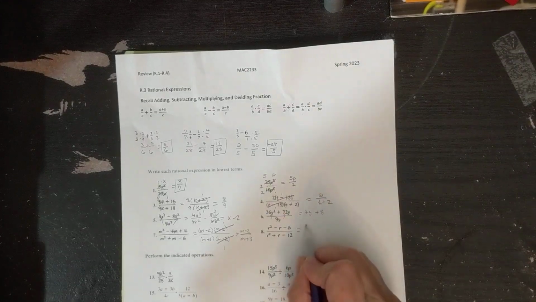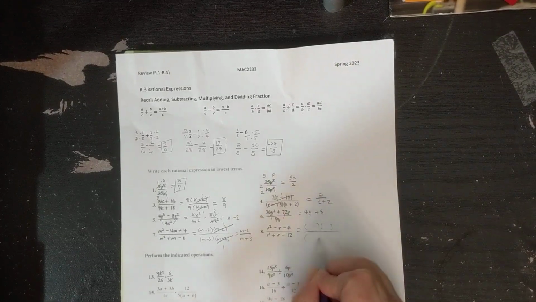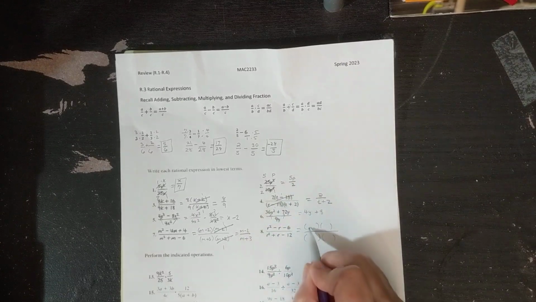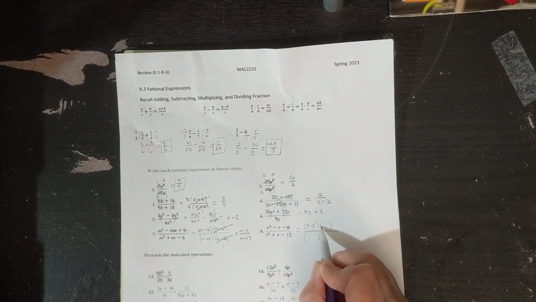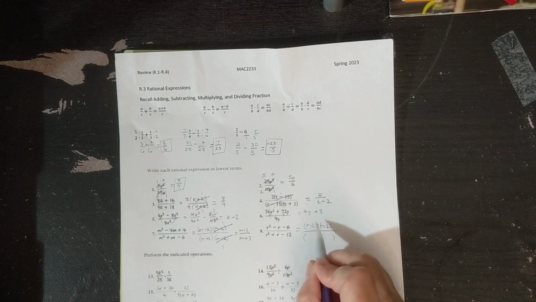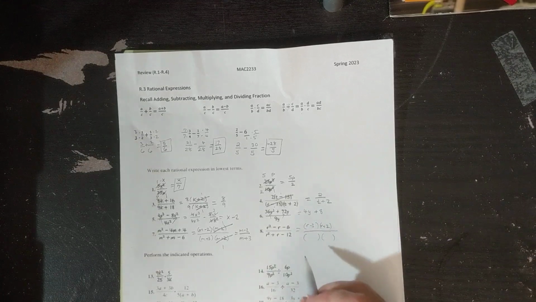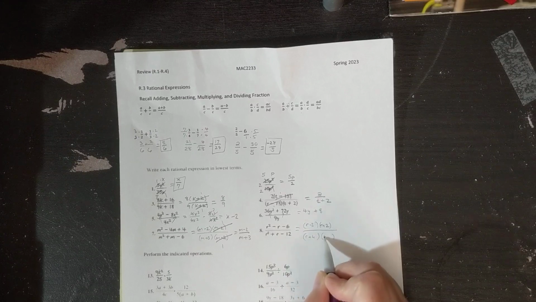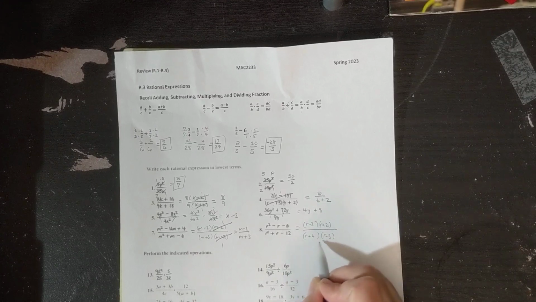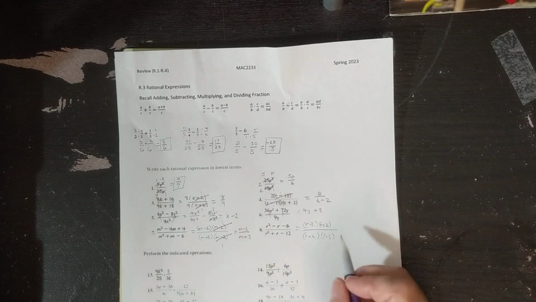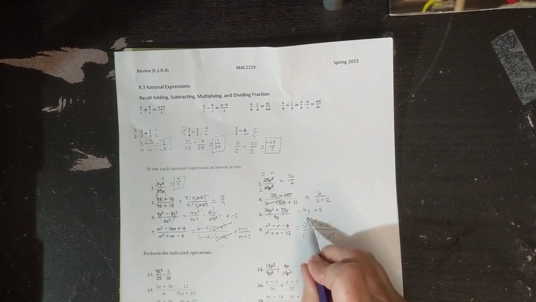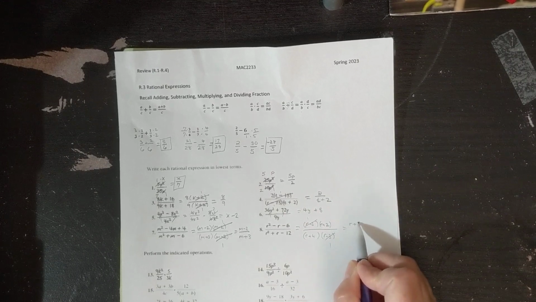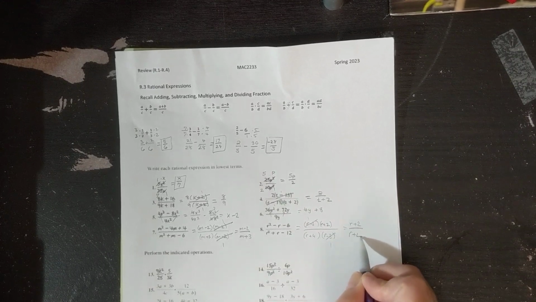Here I have to factor and then cancel. So this factors into r minus 3, r plus 2. You can use the AC method to do this. This factors into r plus 4, r minus 3, and when you see me doing this, I'm checking it in my head, r squared plus r minus 12, so I agree. So this r minus 3 will cancel, and I'm left with r plus 2 over r plus 4.